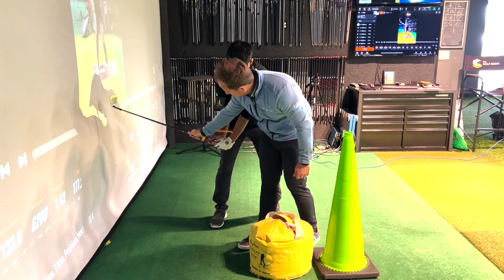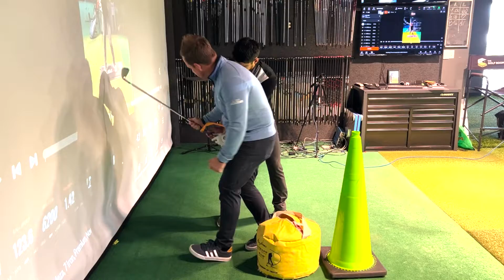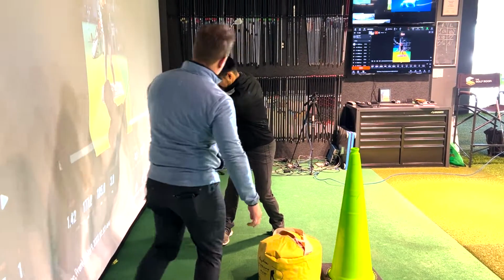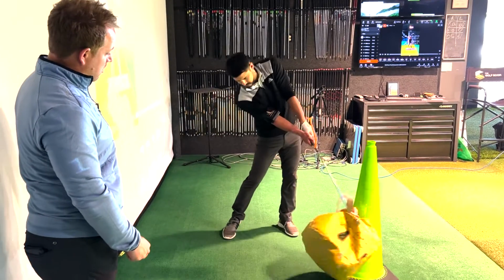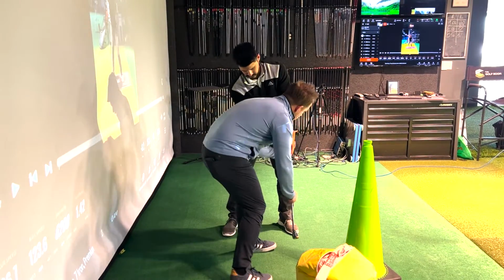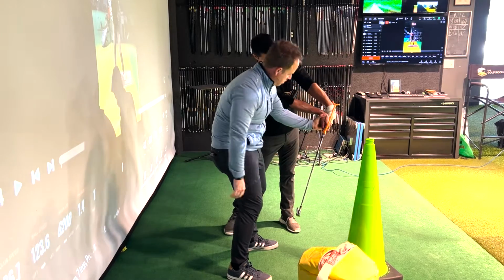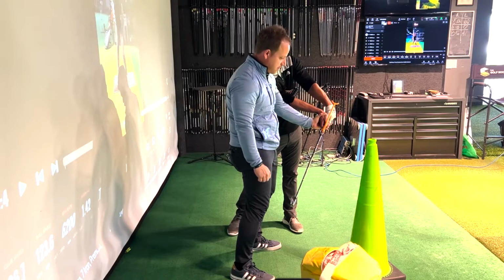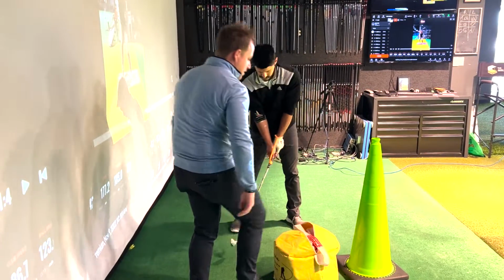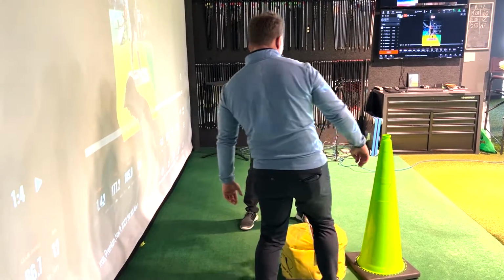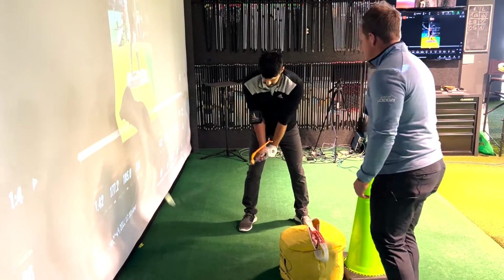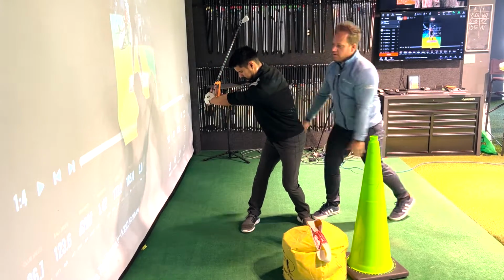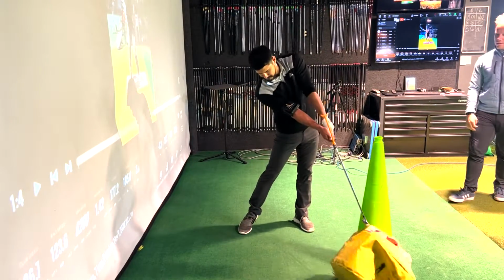See, there's your door frame drill. Yeah, and then up. Good. And then bag to the right. Good. There. See how the face is square? Mm-hmm. So that kind of looks like Tony. Good. So set up, take it back. Good. And then right. Good.